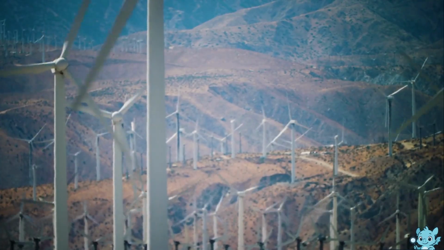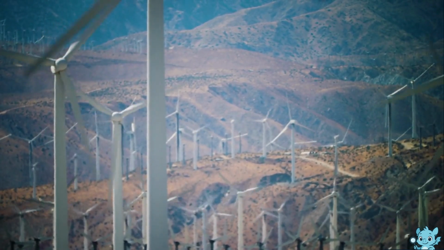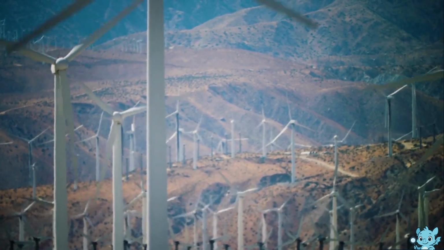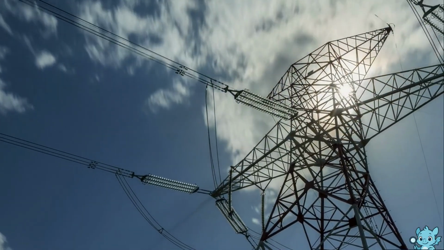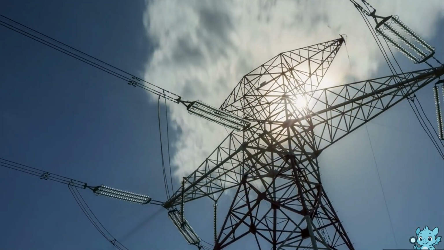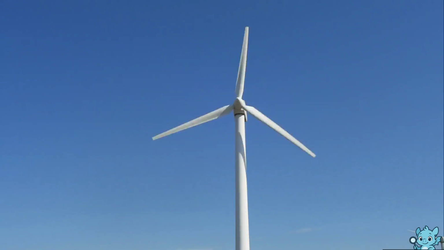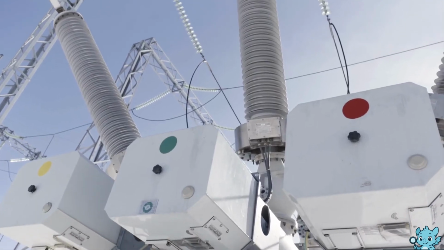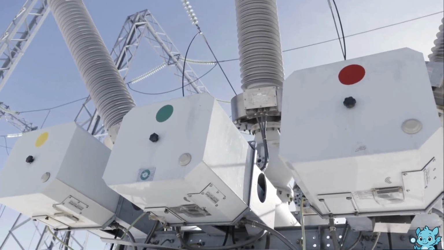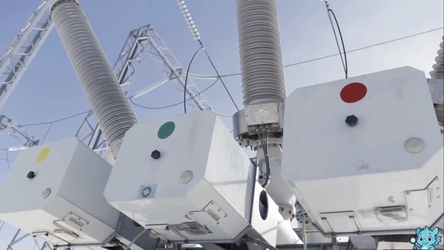Grid synchronization. The control system also ensures that the electricity produced matches the frequency and phase of the grid. This is crucial for safely feeding electricity into the grid. After being processed by the turbine's control system, the electricity is typically at a low voltage. It is sent to a transformer, either inside the nacelle or at the base of the turbine tower, which steps up the voltage to a higher level.